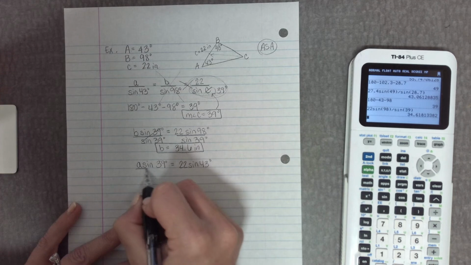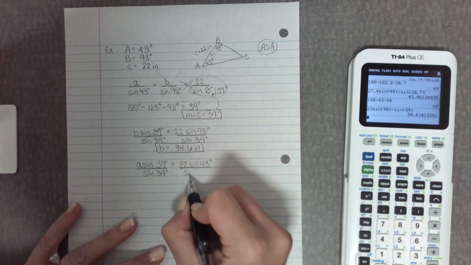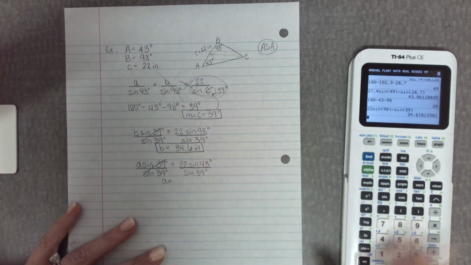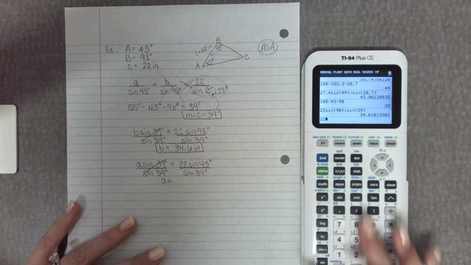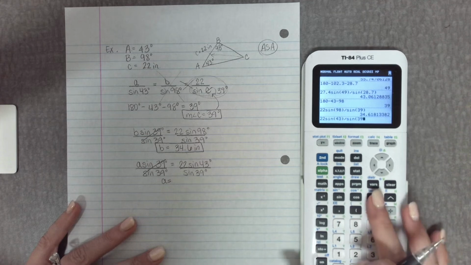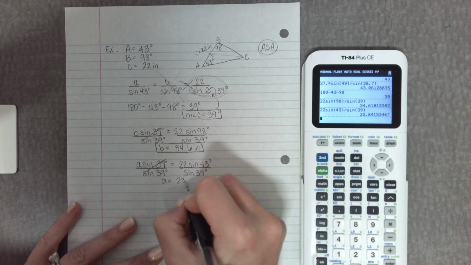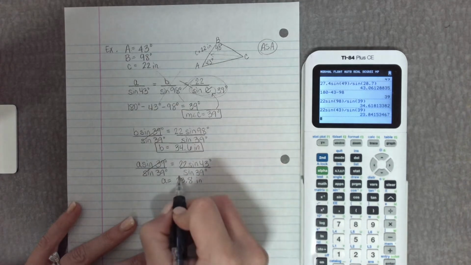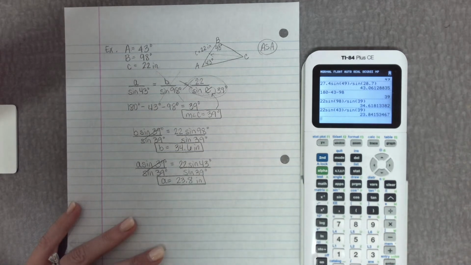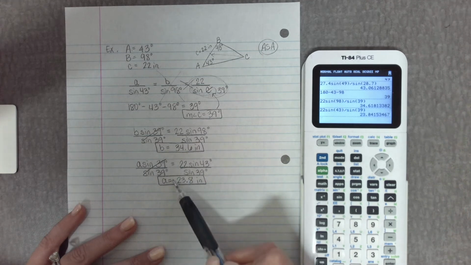Trying to get A by itself, so we're going to divide by sine 39. Those cancel. All right, so we're typing in 22 sine 43 and divide by sine 39. It's giving us 23.8 inches. And so you found all three missing parts. You found the missing angle C, missing sides A and B.